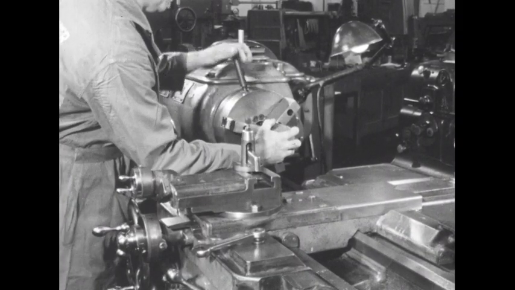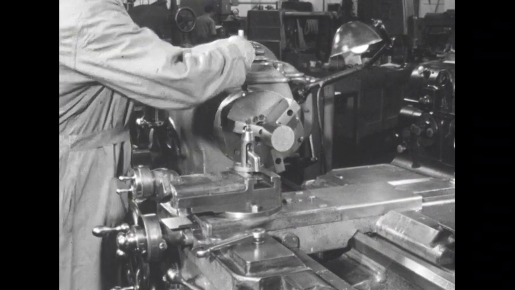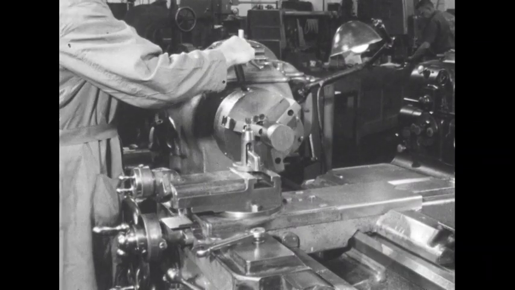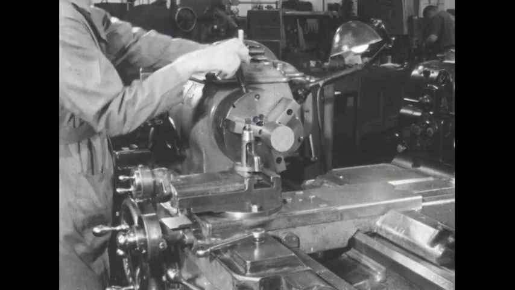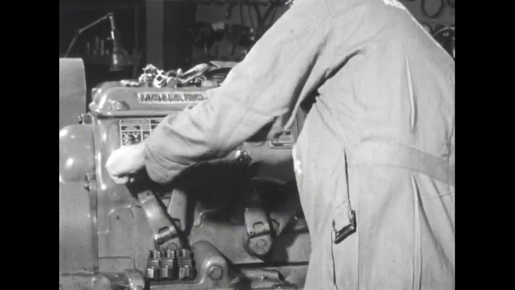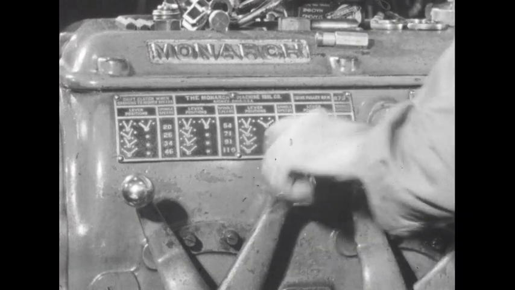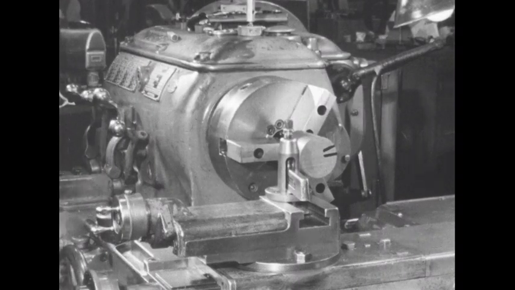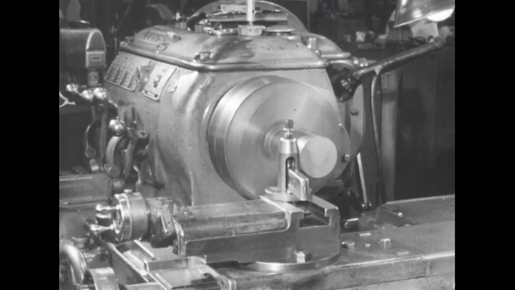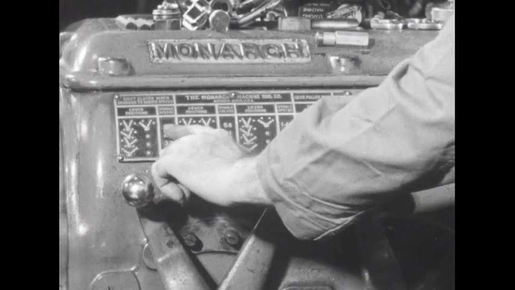The lathe turns the piece while the tool is fed against it, either by hand or with power. The speed selector of this lathe allows a wide range of spindle speeds, from 850 to 20 revolutions per minute.